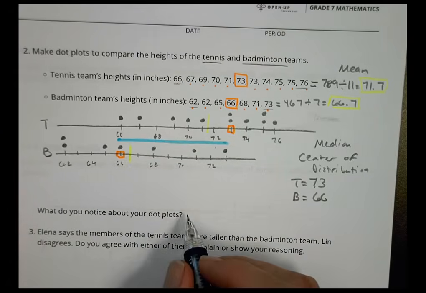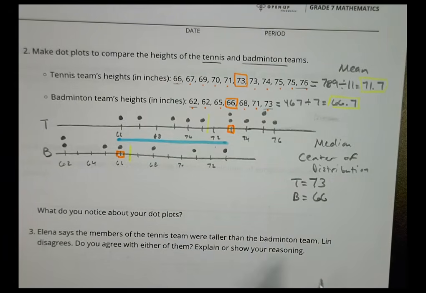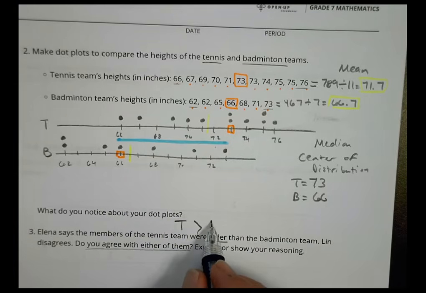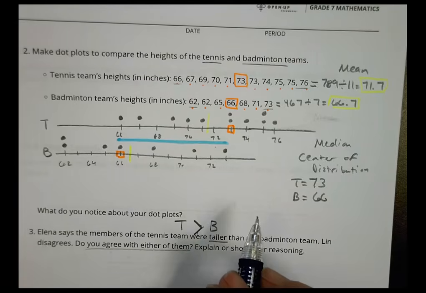Those are things we probably notice about the points there. Elena says that the members of the tennis team were taller than the badminton team. Lynn disagrees. Do you agree with either of them, and explain or show your reasoning? So Elena is saying basically that the tennis people are taller than the badminton people. So you have to decide if you agree or disagree with that.